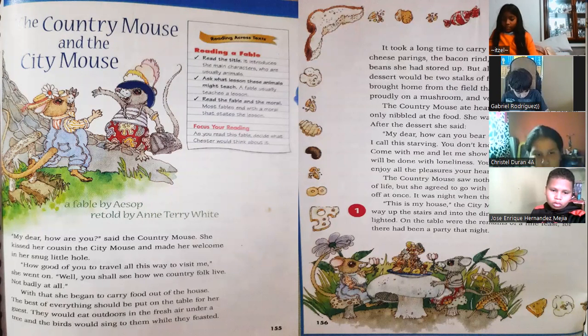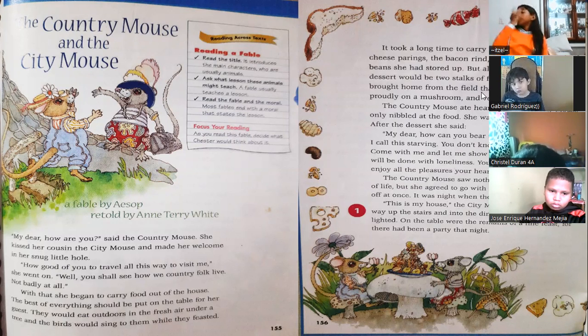It took a long time to carry out the motley crust, the bacon rind, and the dry peas and beans she had stored up, but all was ready at last. The dessert would be two stalks of fresh wheat, which she had brought home from the field that very day. She laid them proudly on a mushroom.